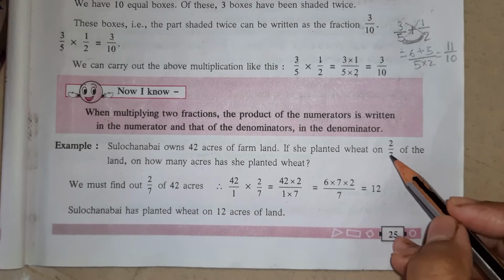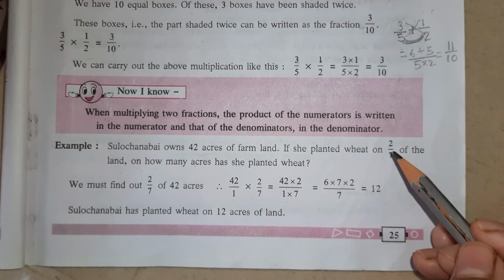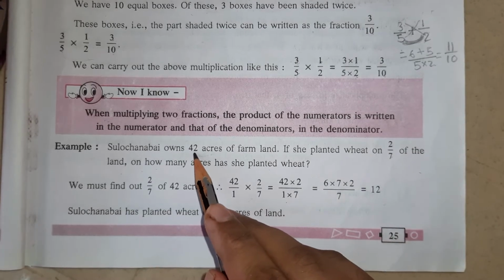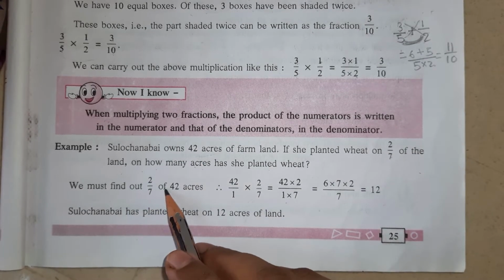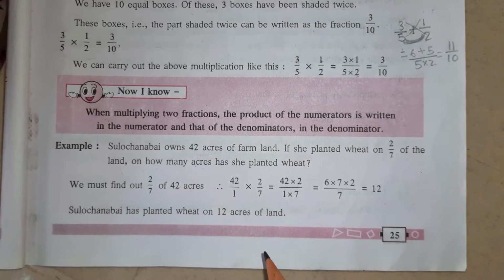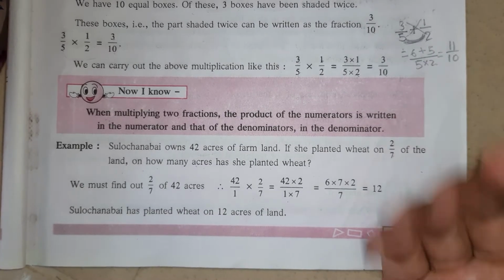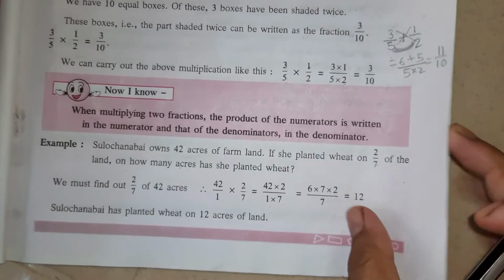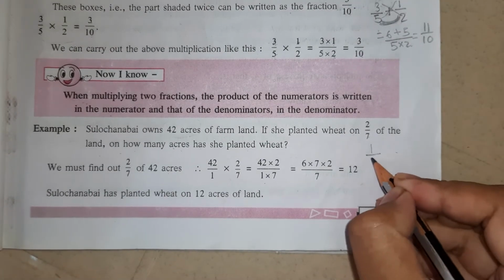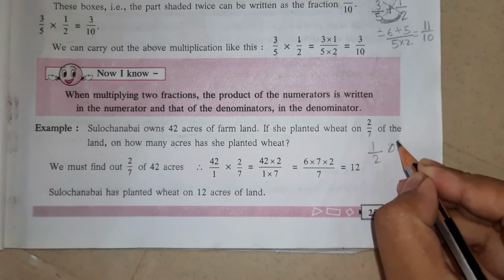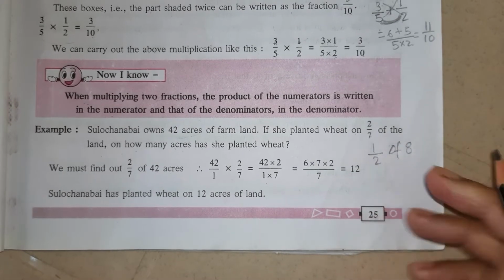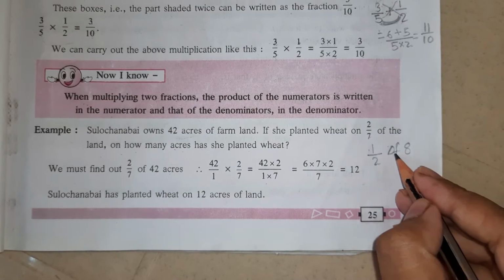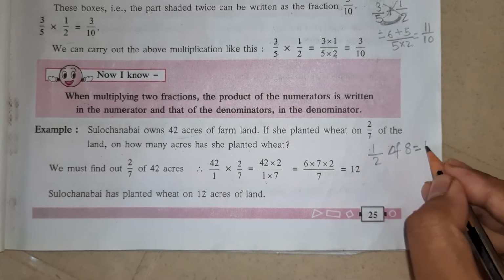So whenever such a question is there, where we have to find a fraction of some number, 2 upon 7 of 42 acres, for example we can take 1 upon 2 of 8. Now 1 upon 2 means what? Half. And half of 8 is 4.